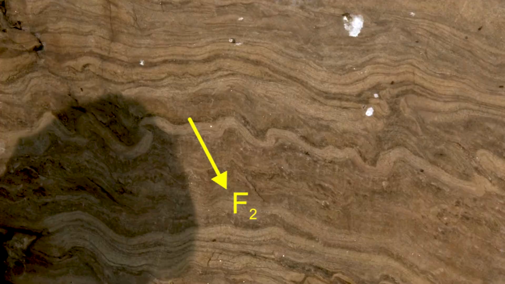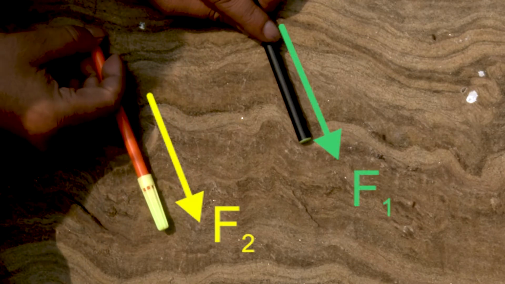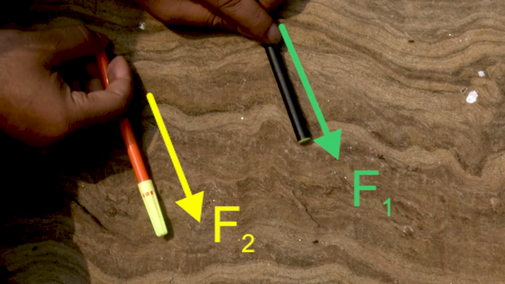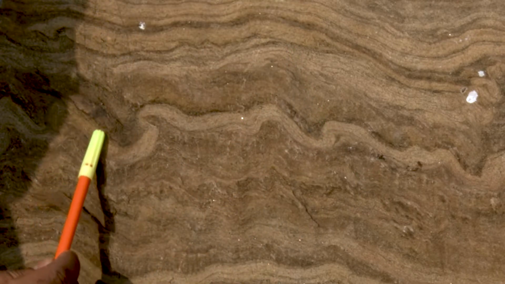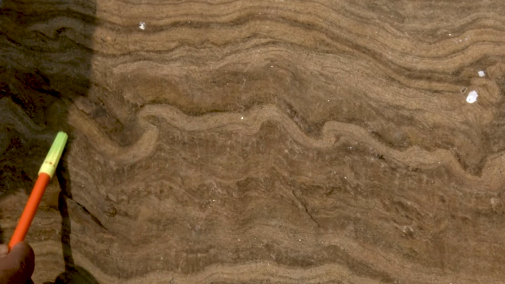So, therefore, F1 and F2, so this was F1 and this is F2, they are parallel to each other and coaxial, and this we have already demonstrated and understood. But as a result, we can see because of F1 and F2, S0 is giving a hook shape, and because F1 here is not perpendicular, we can actually visualize the fold in this manner.